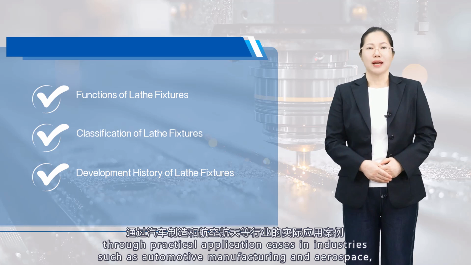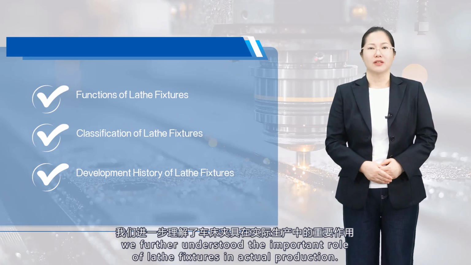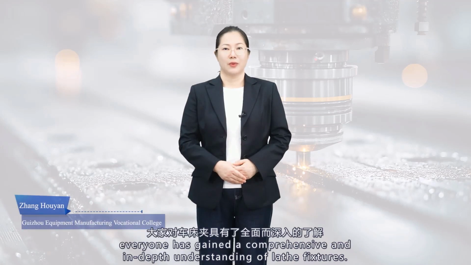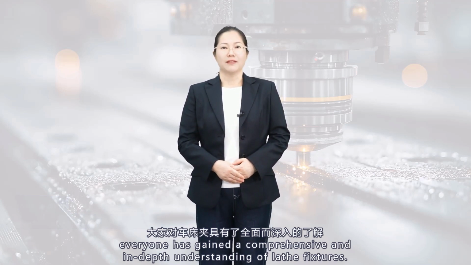Additionally, through practical application cases in industries such as automotive manufacturing and aerospace, we further understood the important role of lathe fixtures in actual production. I hope that through this lesson, everyone has gained a comprehensive and in-depth understanding of lathe fixtures.